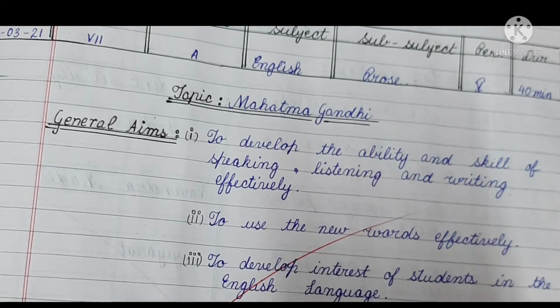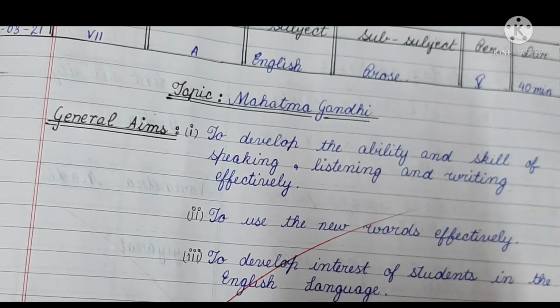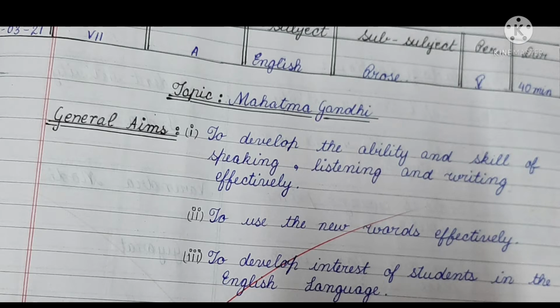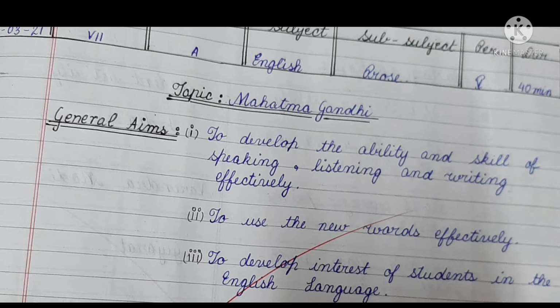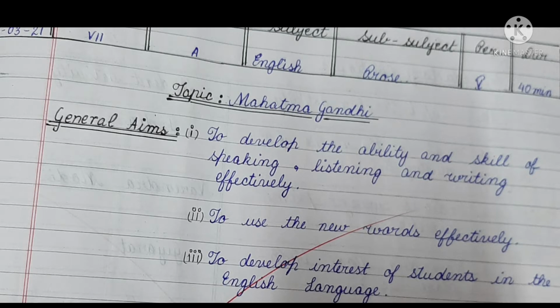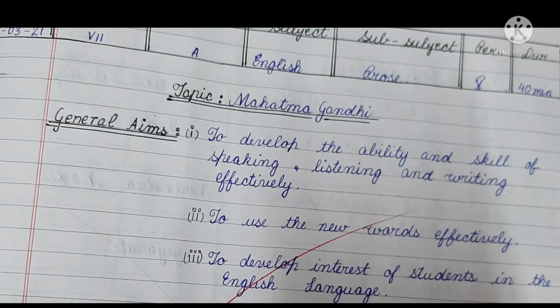Then comes your topic. Now, this is a very important one. I'm telling you from the perspective of your practical also, because most of the students make a mistake here. You don't have to write the topic immediately. You will be asking certain introductory questions, and from those questions only you will get the chapter name.